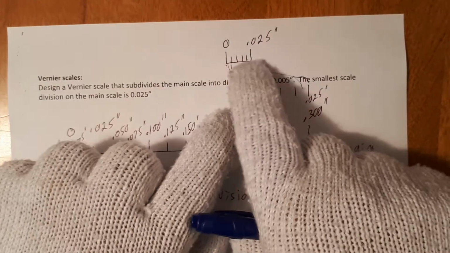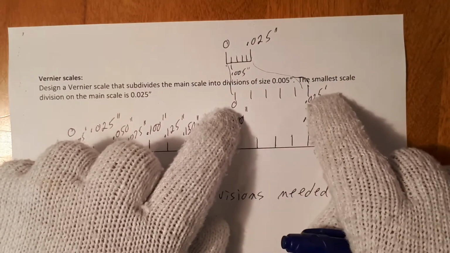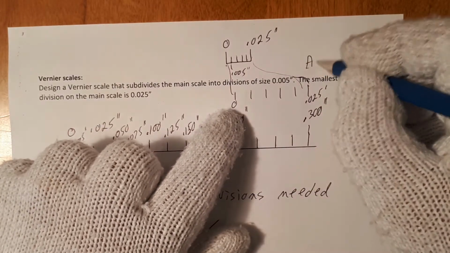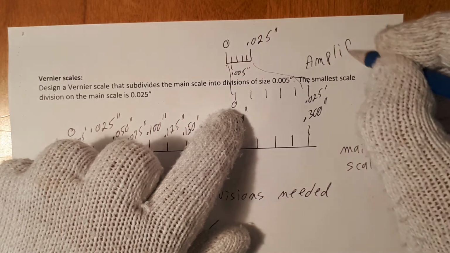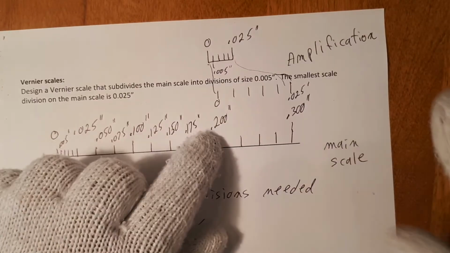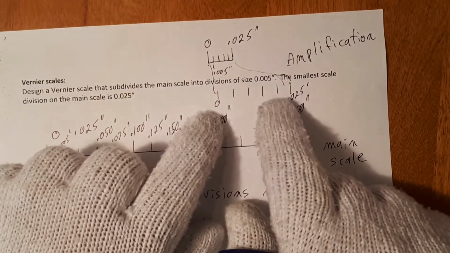So I've taken that segment, made it bigger, and this will be the Vernier. That's what the Vernier does. It takes something small and amplifies it. This is called amplification. So we can see the little itsy bitsy segments a little better.